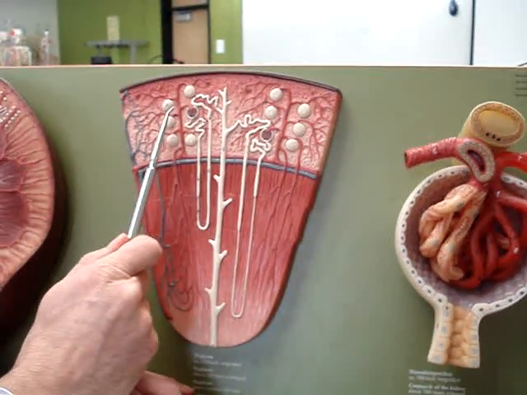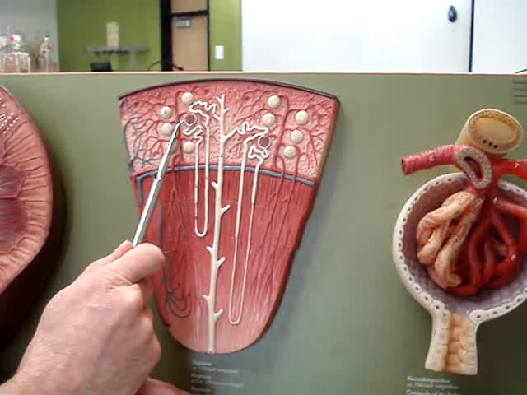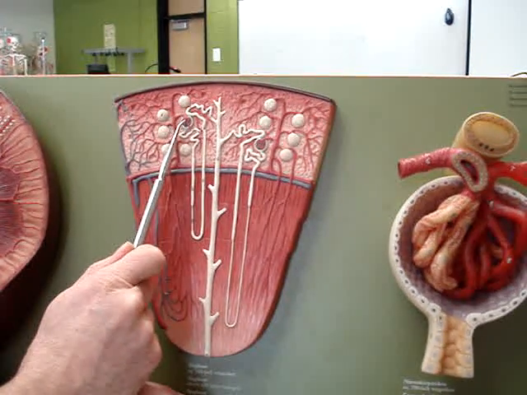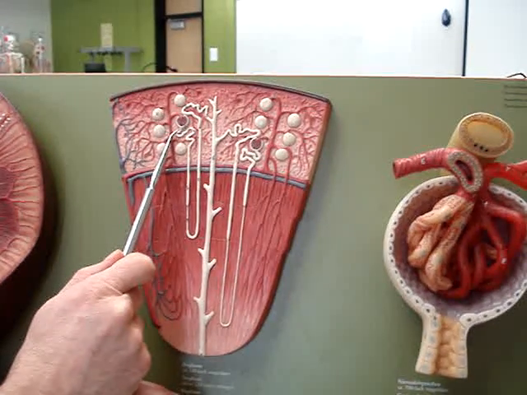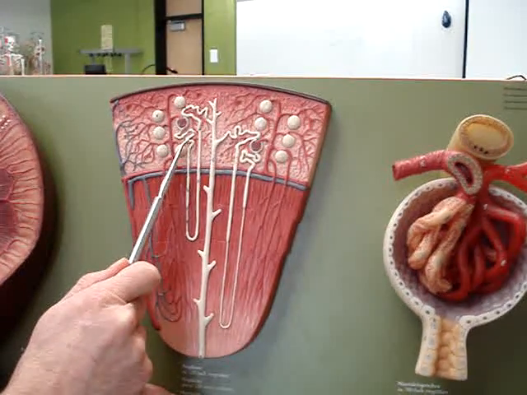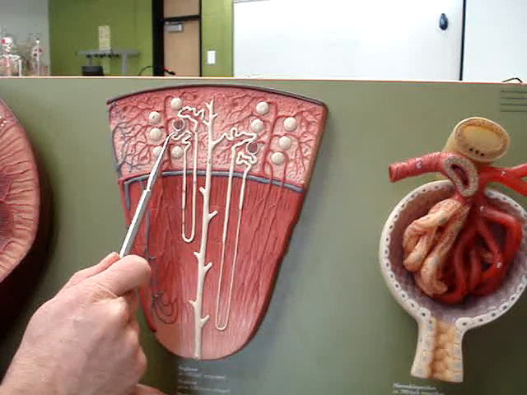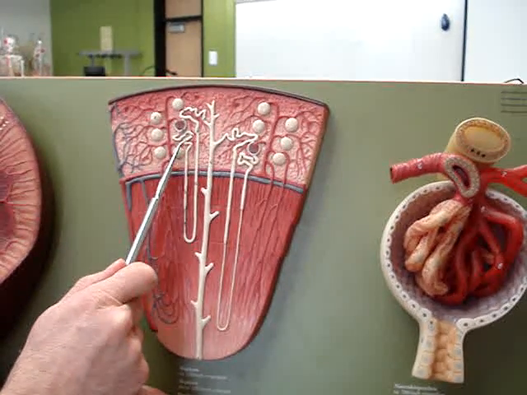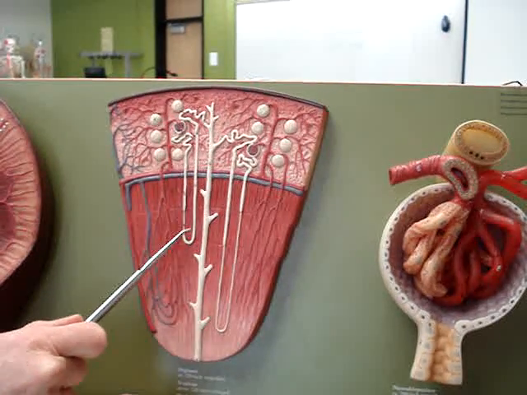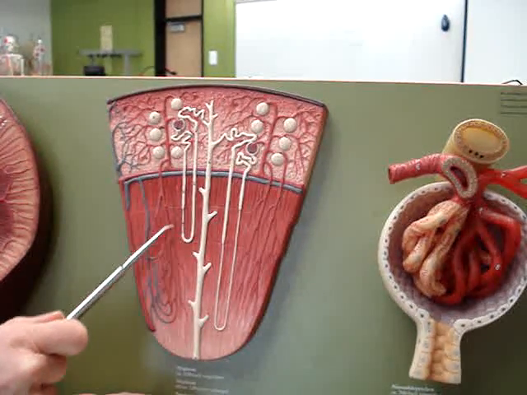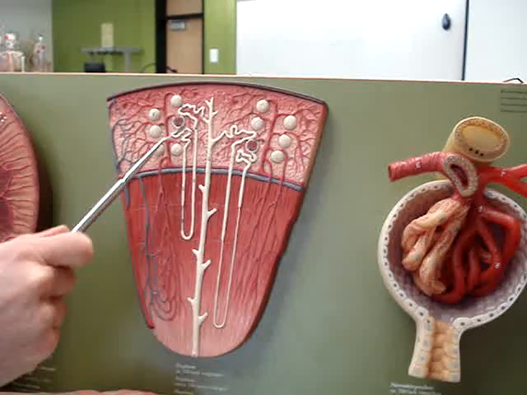If we come back here, we can actually see a nephron. Here's our renal corpuscle, the glomerulus, and the Bowman's capsule. We have a proximal convoluted tubule, proximal because it's closer to the point of attachment, convoluted because it's twisted, and then we have a descending limb and an ascending limb of the loop of Henle, or the nephron loop.